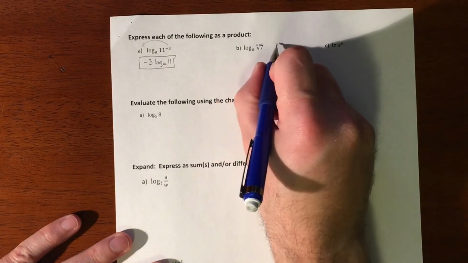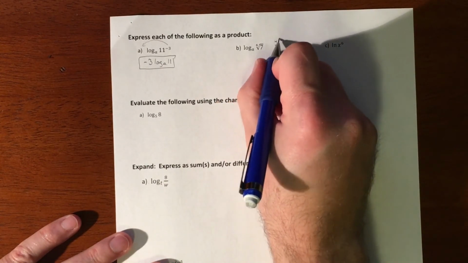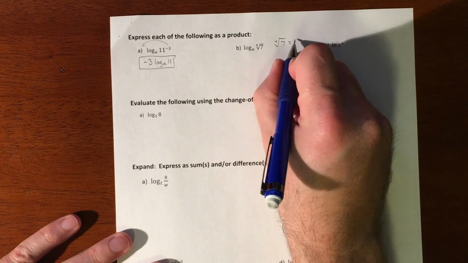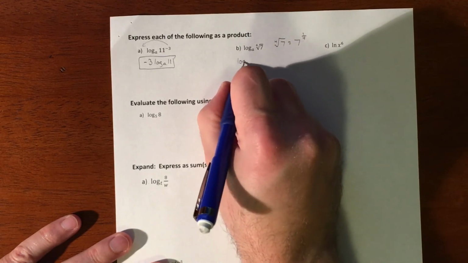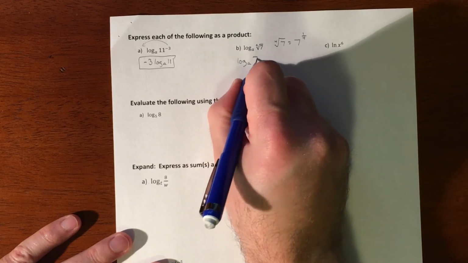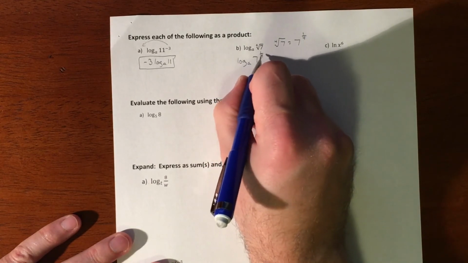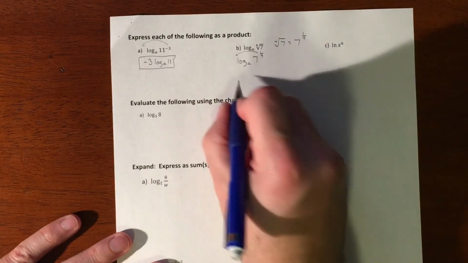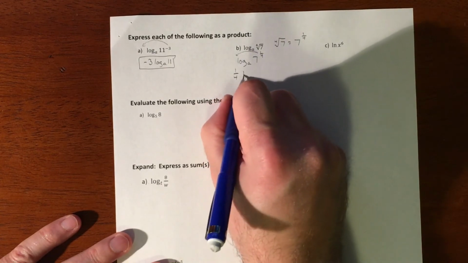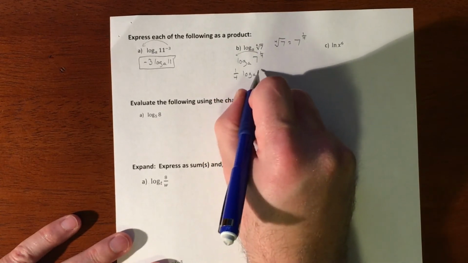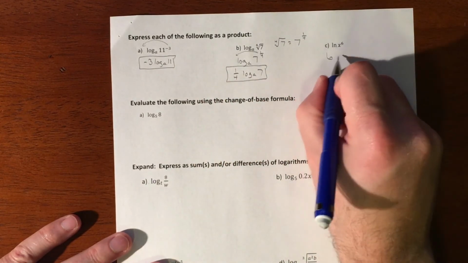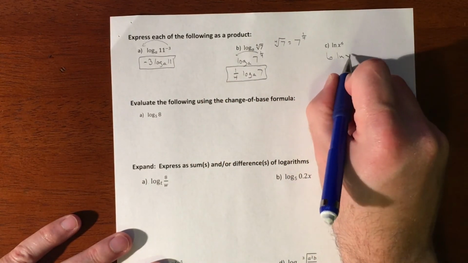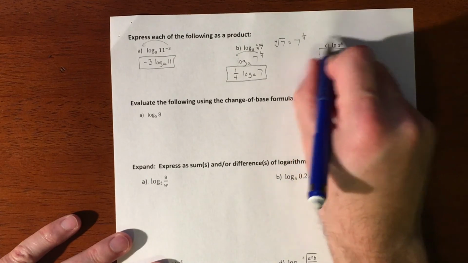And then here, a little bit tricky, that fourth root of 7 is actually 7 to the 1/4. So log base a of 7 to the 1/4. So now that thing can come in front. So 1/4 log base a of 7. And then here, 6 natural log of x, because the 6 comes in front.